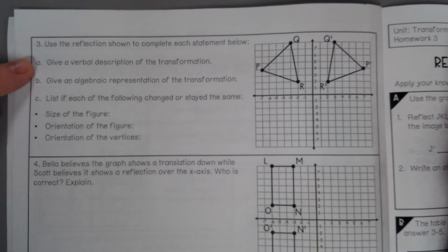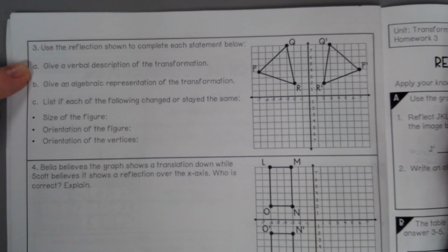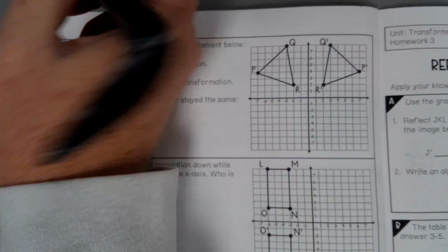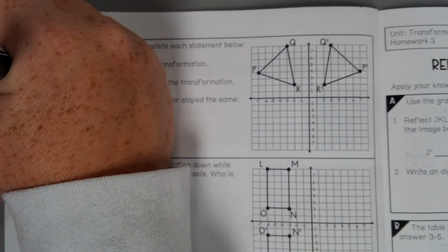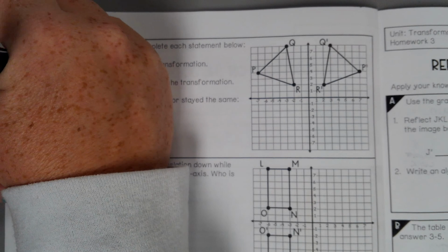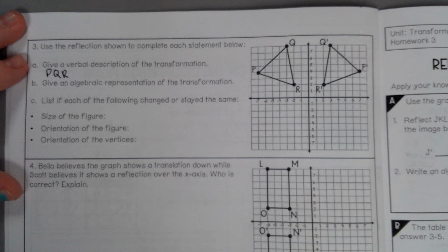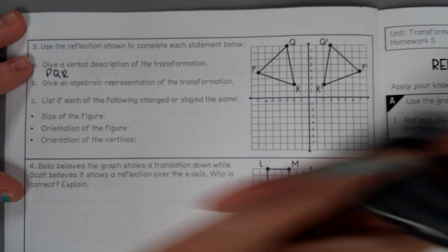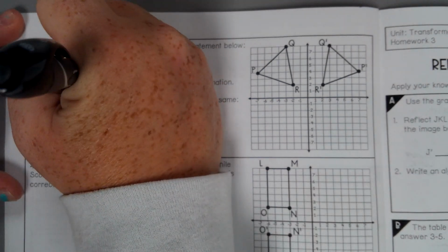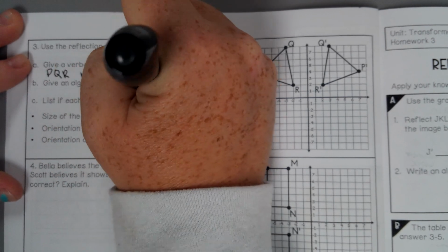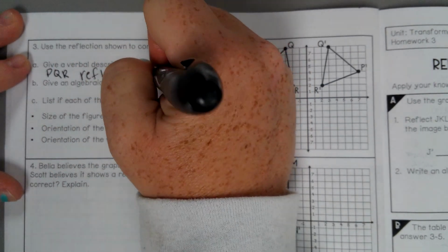Review of reflection. Use the reflection to complete the statement below. Give a verbal description of the transformation. So P, Q, R reflected over the y-axis.